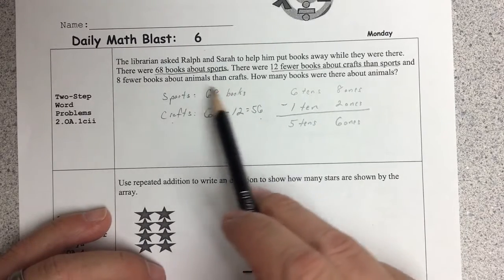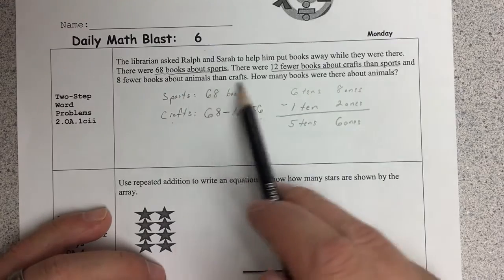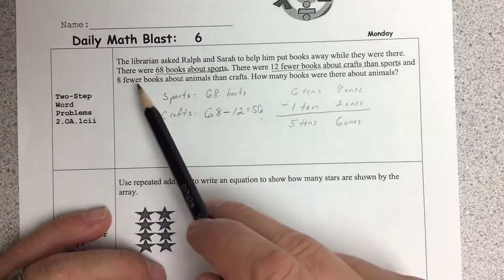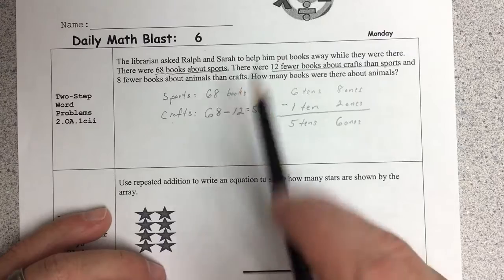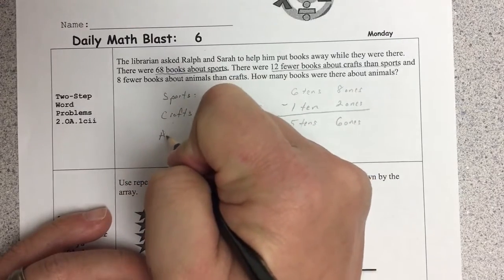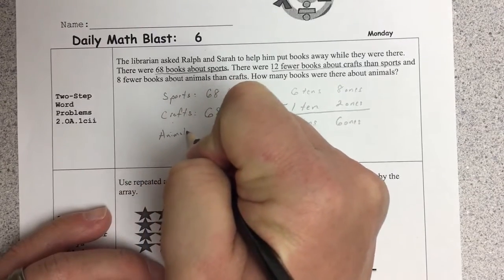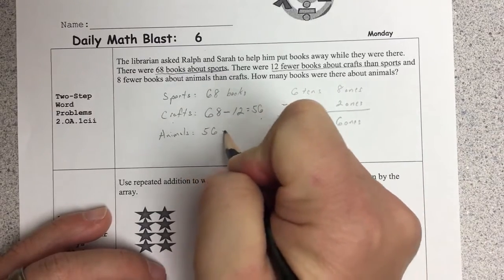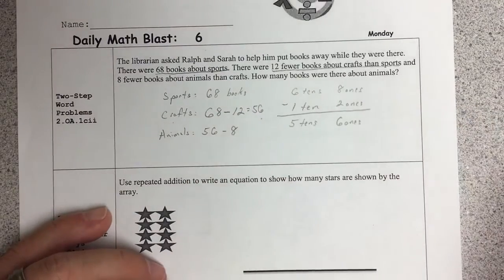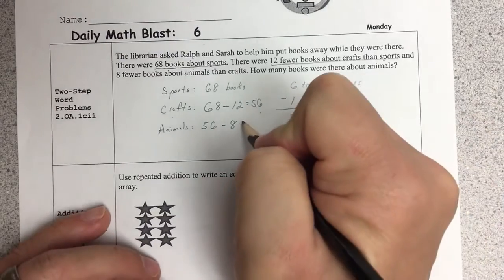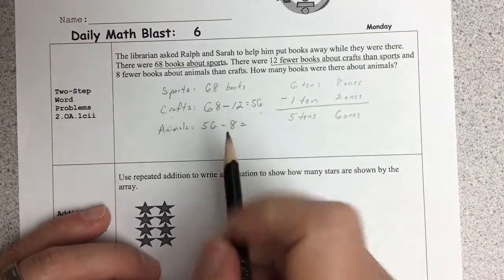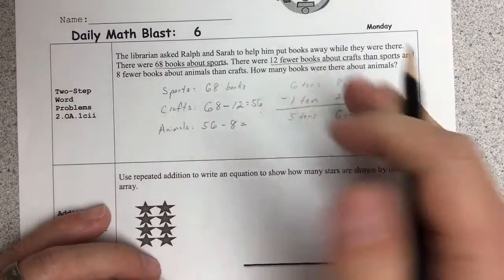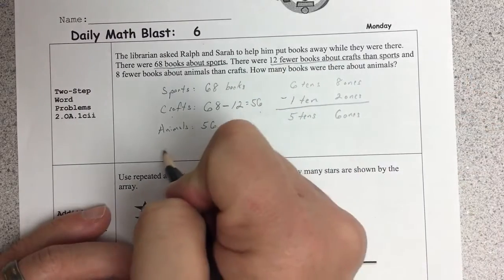So now I can go back and solve the animals using this information right here. So 8 fewer books about animals than crafts. So animals, 56 minus 8. So now I'm going to go back to my arrow method that I've used before, because to subtract 8 here, it's very simple and easy to use that arrow method. So 56.